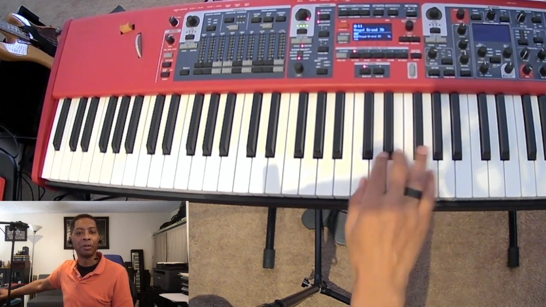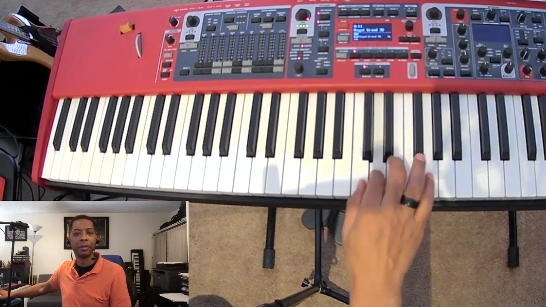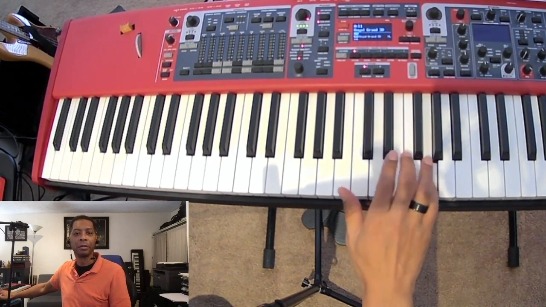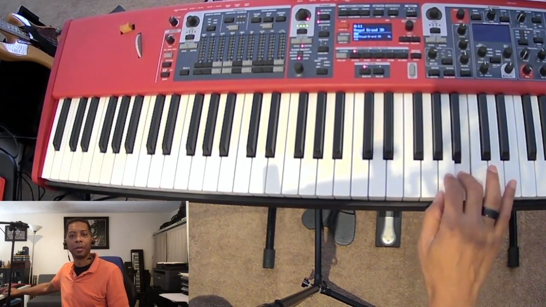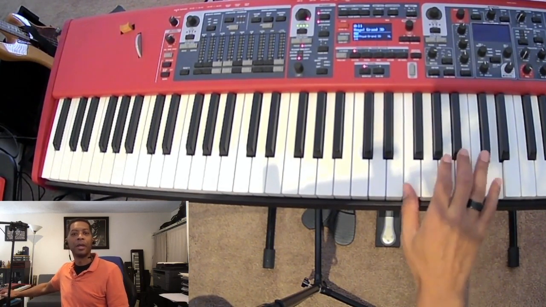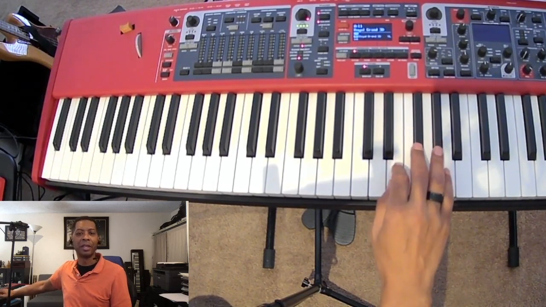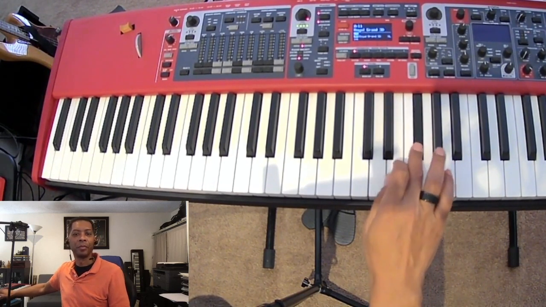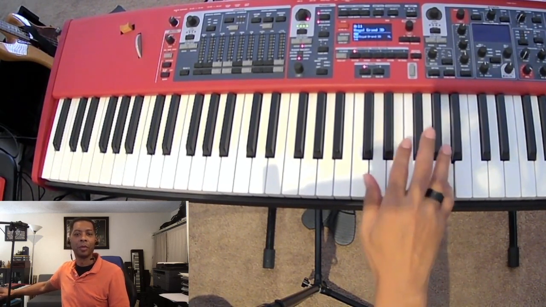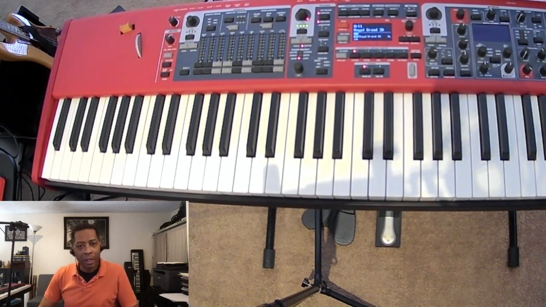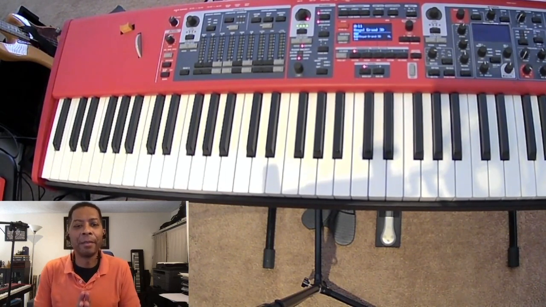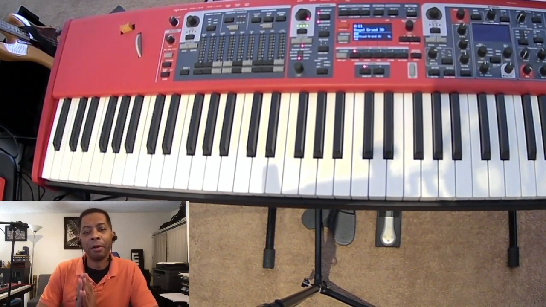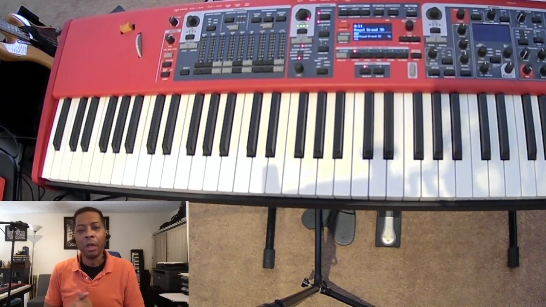Exact same thing. So what we did in C, it's the same thing that we did in G, and it's the same thing that we did in D. We changed keys, but we still played on the same scale degree of the key that we changed to.